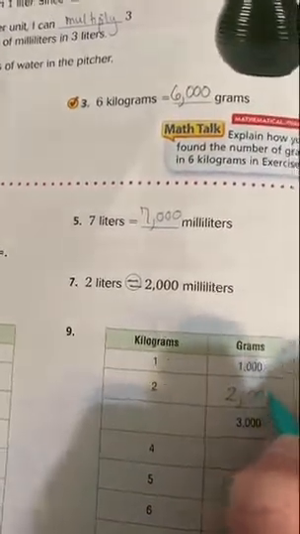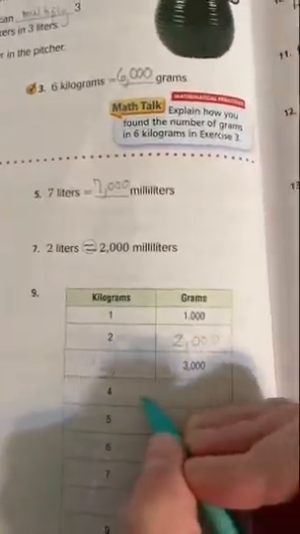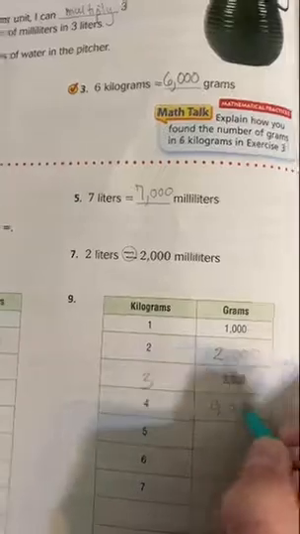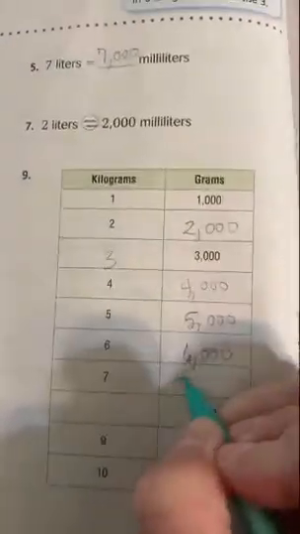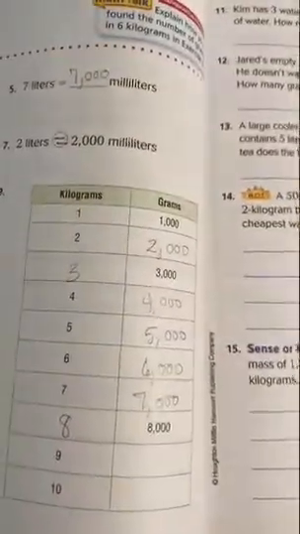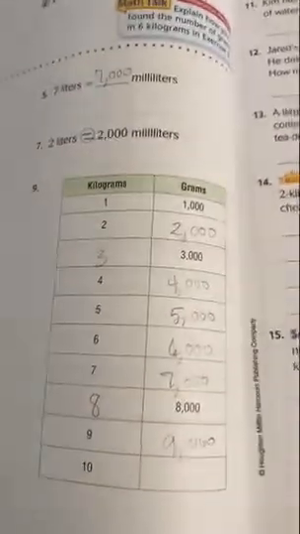And over here to kilograms and grams. 1 kilogram is 1,000 grams. 2 kilograms, 2,000. 3 kilograms, 3,000. 4 kilograms, 4,000 grams. 5 kilograms, 5,000 grams. 6 kilograms, 6,000 grams. 7 kilograms, 7,000 grams. 8 kilograms, 8,000 grams. 9 kilograms, 9,000 grams. And 10 kilograms, 10,000 grams.